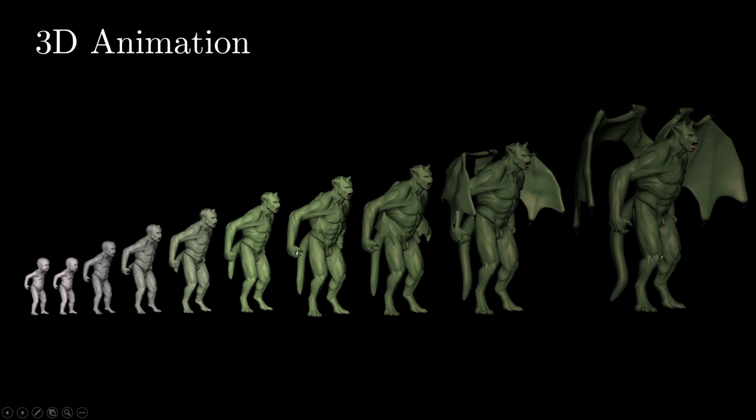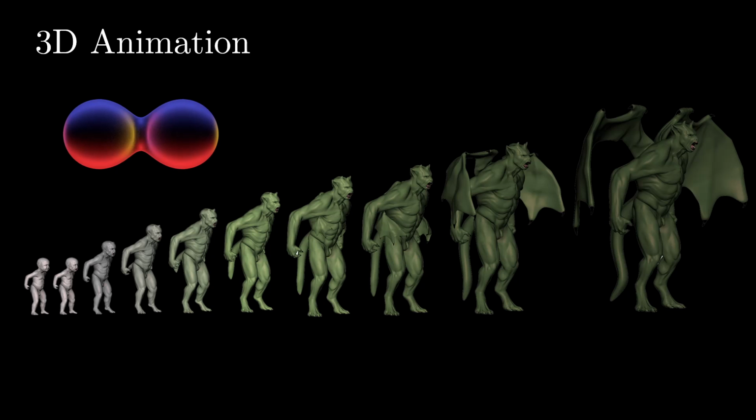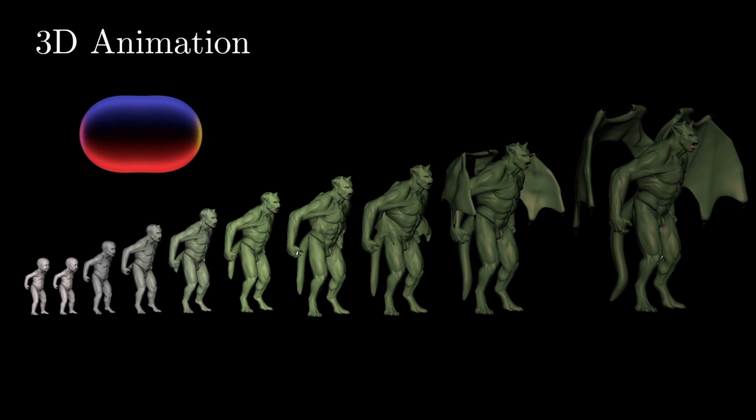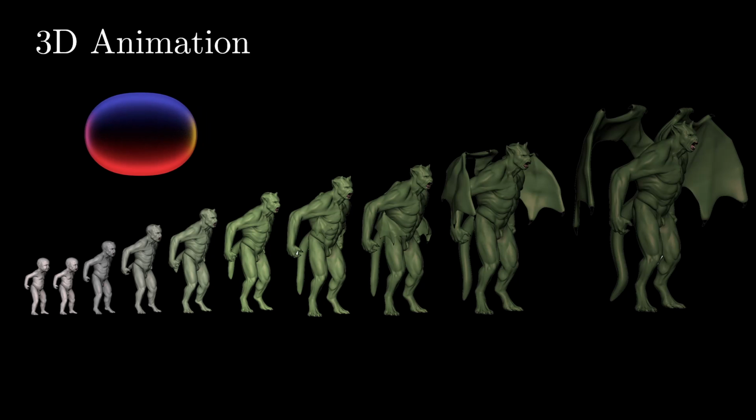And moreover, if we mix this with the previous one, we can also perform molecular simulations, like this one, the fusion of two molecules. So we've seen so far that implicit surfaces are very powerful for different areas. But if they're so powerful, the question is, how often do we use them? And the answer is that we don't use them very often.